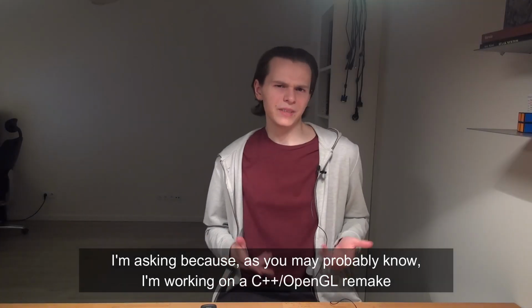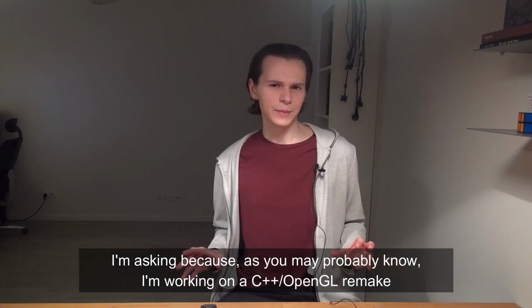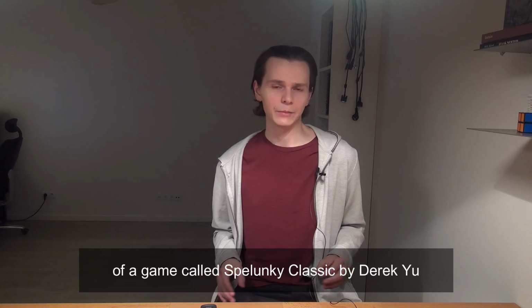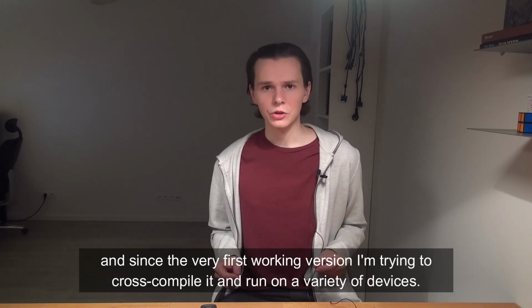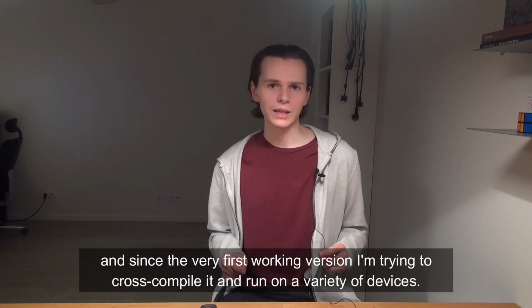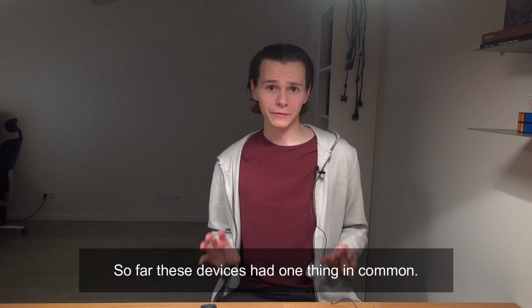I'm asking because, as you may probably know, I'm working on a C++/OpenGL remake of a game called Spelunky Classic by DirectQ, and since the very first working version, I'm trying to cross-compile it and run on a variety of devices. So far, these devices had one thing in common.